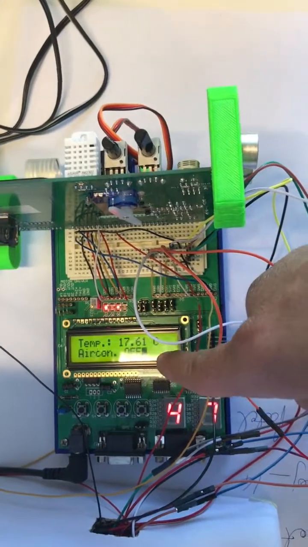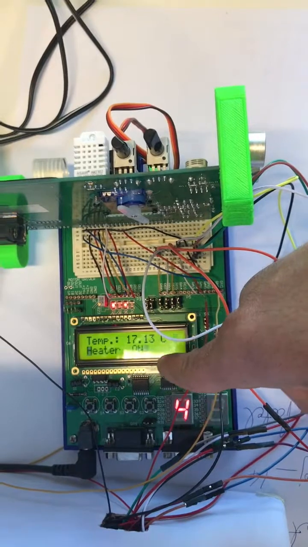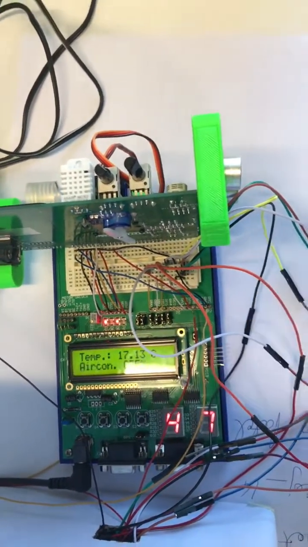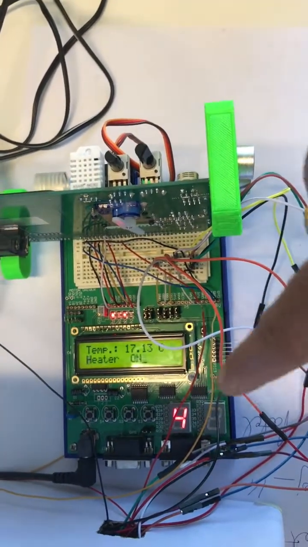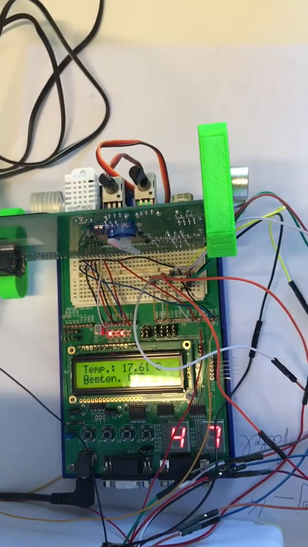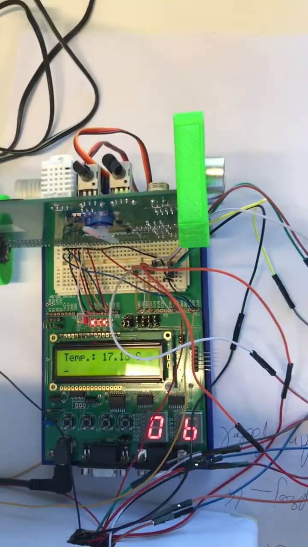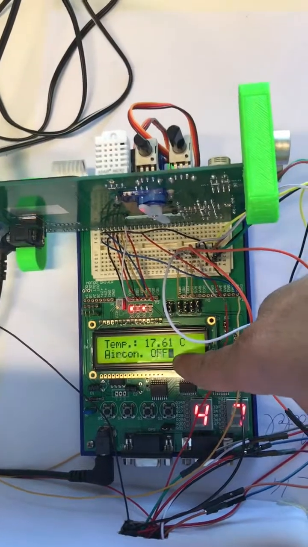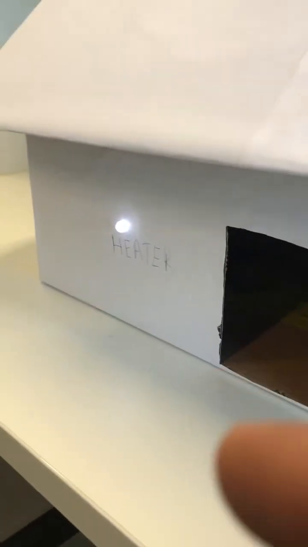On the first line of the LCD, it is showing the temperature, and in the second line it is showing the status of the heater and AC. Below 18 degrees my heater will turn on, and my heater will turn off above 21 degrees. Above 24 degrees my AC will turn on, and below 20 degrees my AC will turn off. In the second line it is showing that the heater is on and the AC is off. As the heater is on, the LED light of the heater is on.